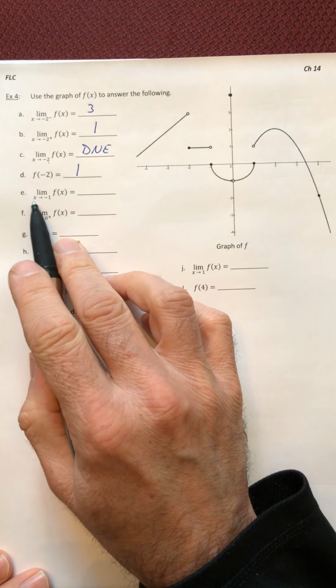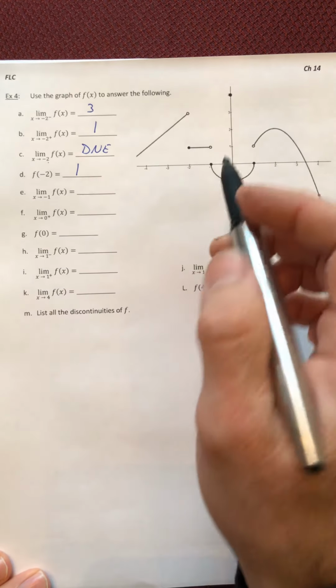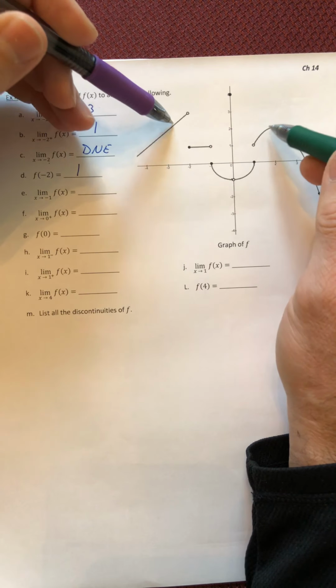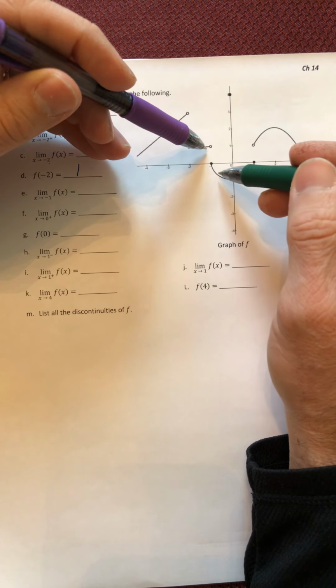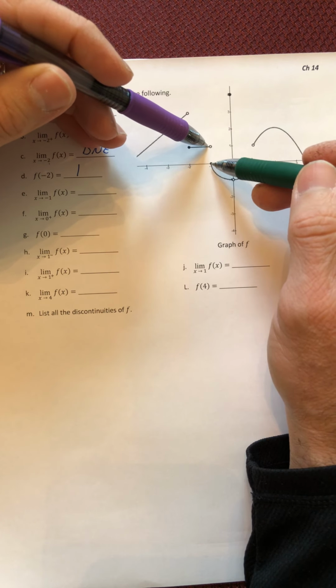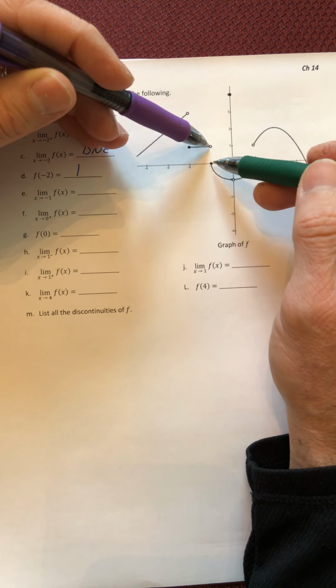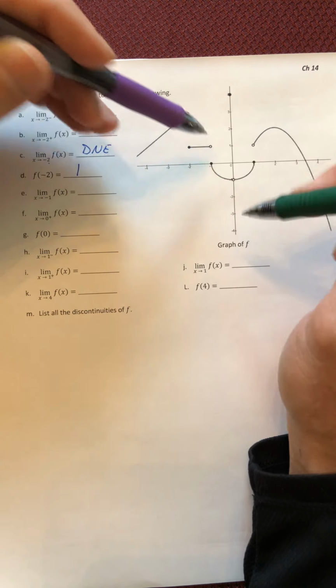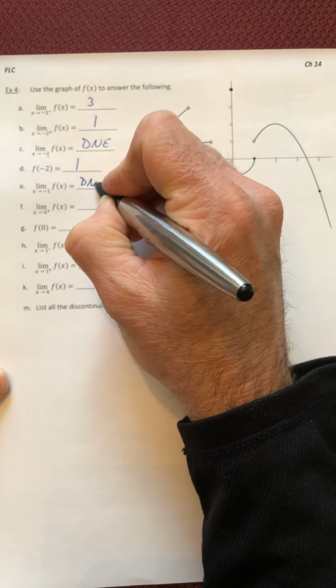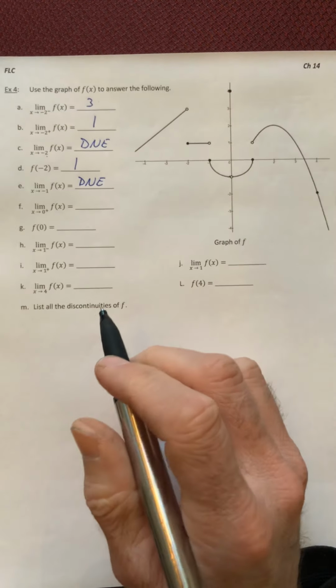Okay, part E, as x approaches -1, it's a two-sided limit. So you're tracing until you get to x equals -1, and they do not look like they are approaching the same value. They're different. The left is 1, the right is 0. So that is D and E, does not exist.